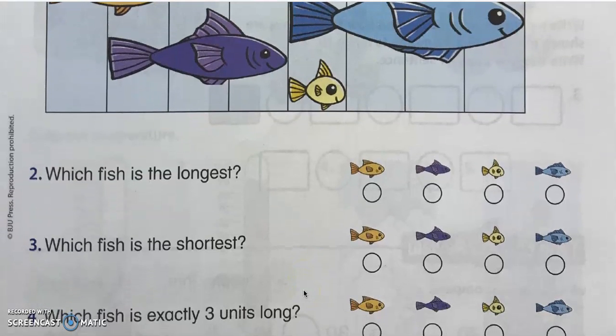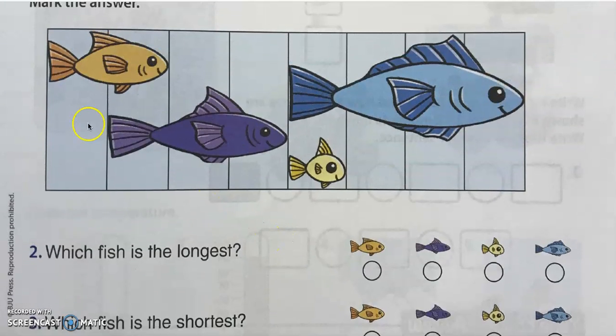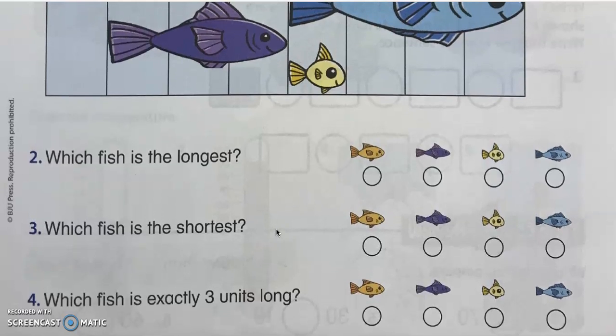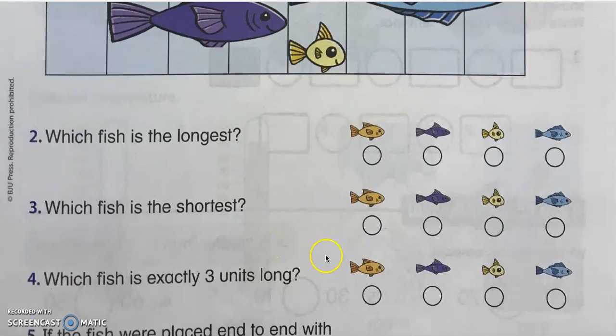That is the shortest. And which fish is exactly 3 units long? So here we have rectangle shape, right? We just need to count how many rectangles each fish is taking up. Okay, so this one takes up 2 rectangles. This one, 1, 2, 3. Oh, this is 3. Just 1 for the shortest and 4 for the longest. So the purple fish is exactly 3 units long. So fill in the bubble here.